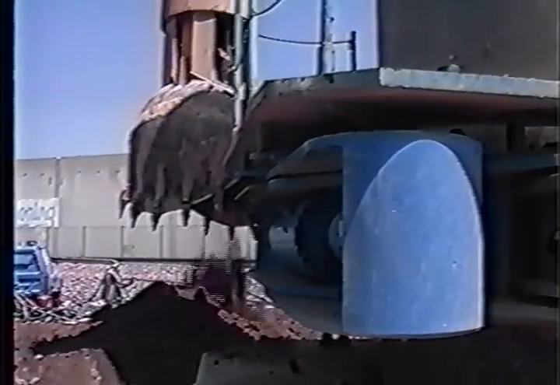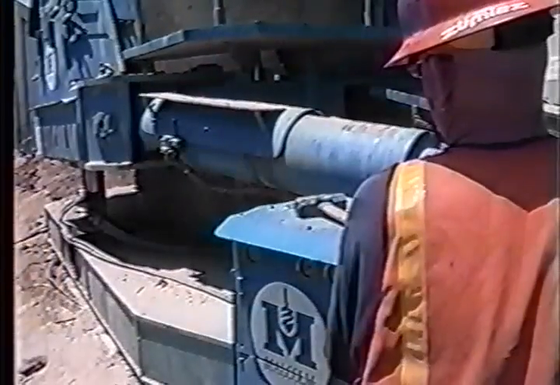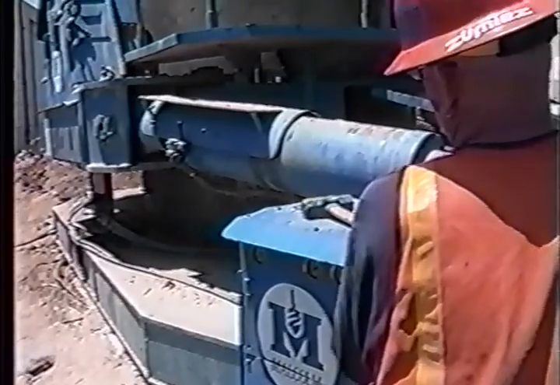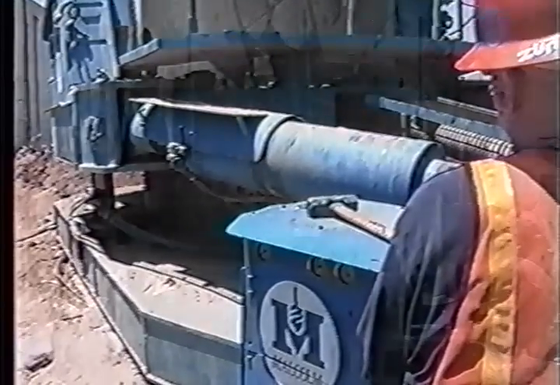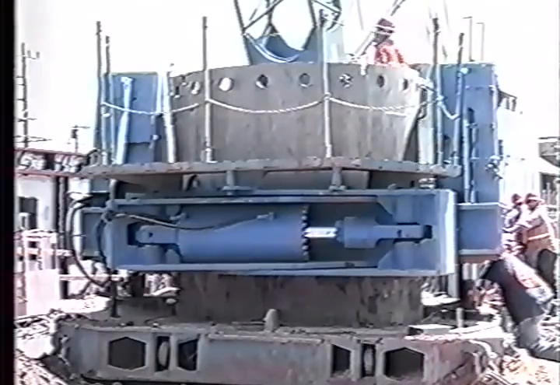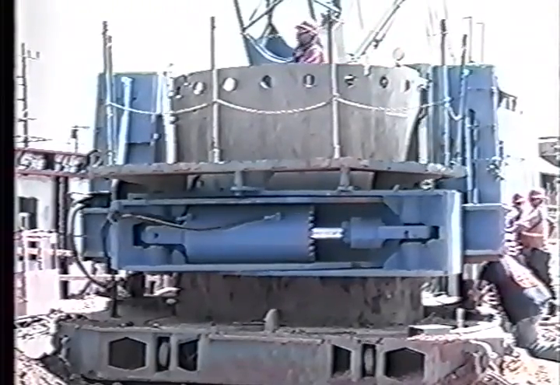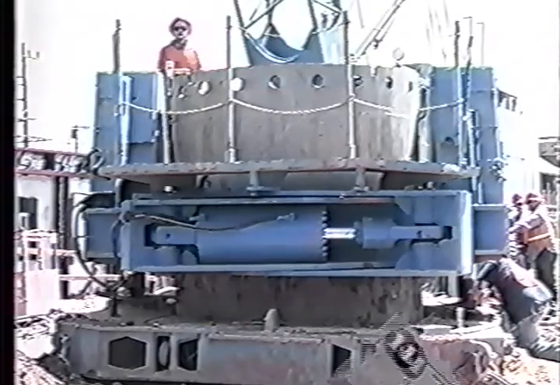Poorly graded sand with some clay layers were encountered during excavation. This type of soil is very difficult and dangerous to drill with a conventional auger due to the possibility of caving. The use of the oscillator proved to be the safest and most efficient way to drill these piles as the potential for caving soil and a tight workspace were encountered.